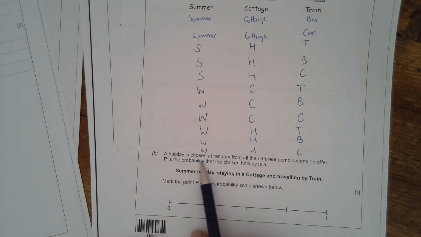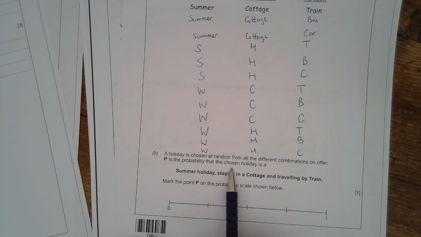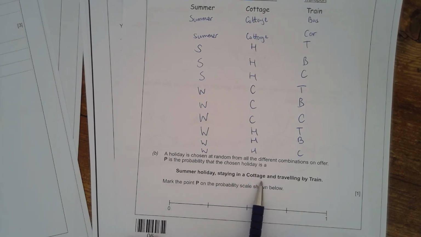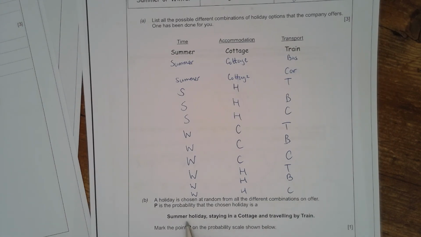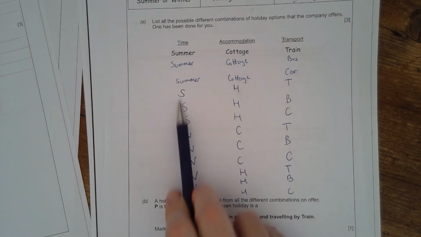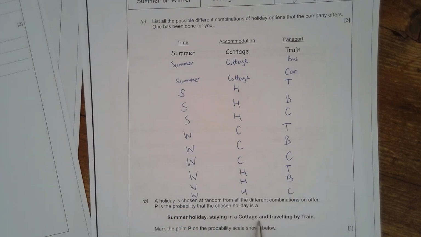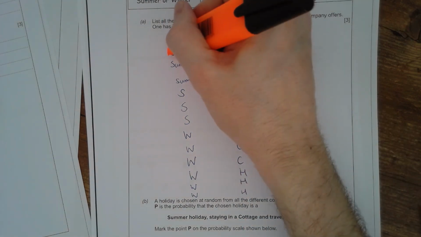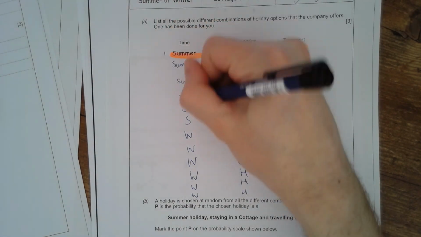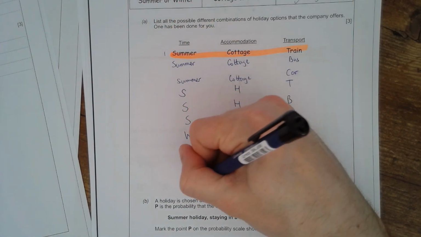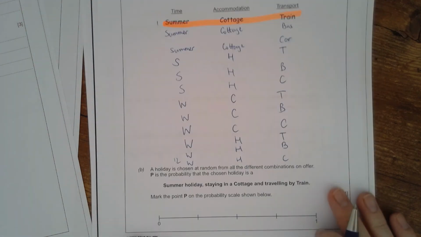Part B, a holiday is chosen at random from the list of different combinations on offer. P is the probability that a holiday chosen is a summer holiday, staying in a cottage, travelling by train. Well, how many combinations have we got which fit that? So summer holiday, so we're looking up here, staying in the cottage, here, and we're travelling by train. Well, literally just this one here that they gave us originally, out of 1, 2, 3, 4, 5, 6, 7, 8, 9, 10, 11, 12. Out of 12 different options in total.